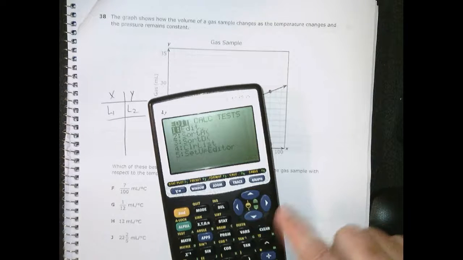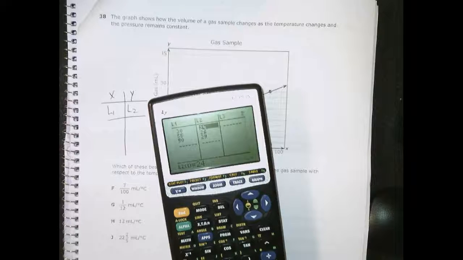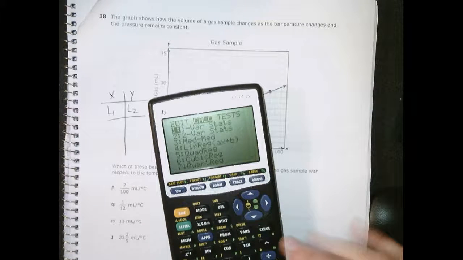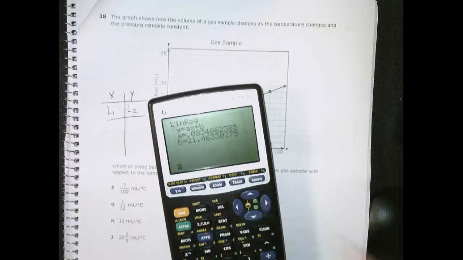So here's my stat. There's my list. I put 30, 55, 90, and I put 24, 26, and 29 in. Then I quit that screen and actually went to stat calc. I did LinReg, and actually I'll show you where it's at. I did LinReg, list 1, list 2, Y1. I pushed the enter button and got that. If you go to the y equals button, you get these really big numbers.